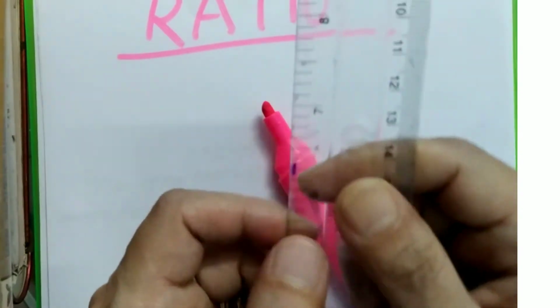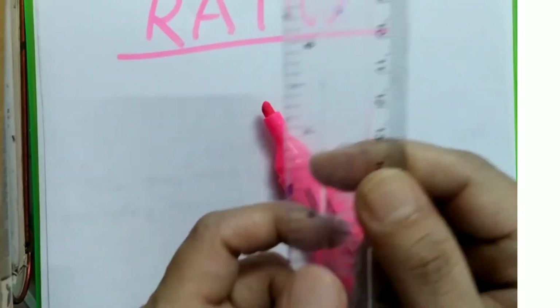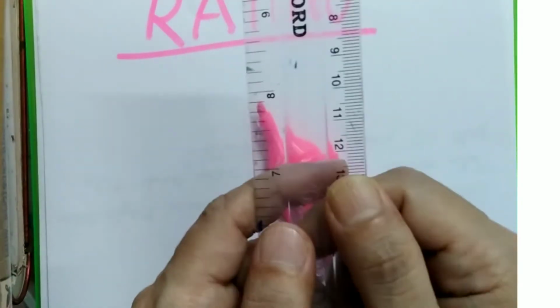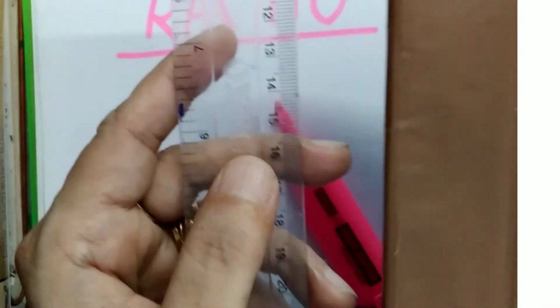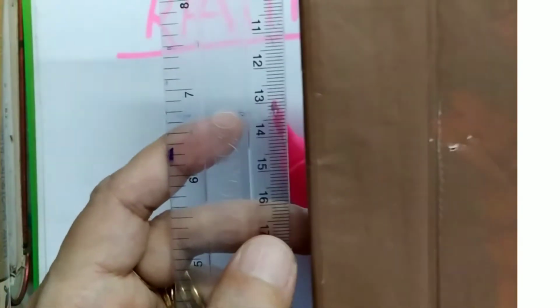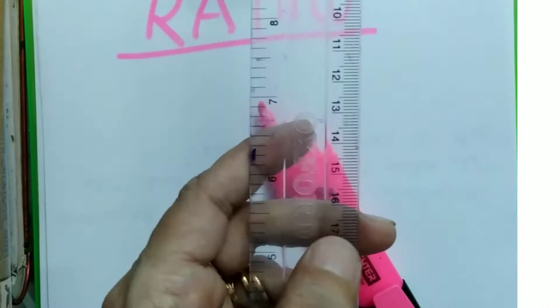What is a ratio? I think you all have found it in your earlier classes. Ratio is basically a comparison of quantities. Suppose, for example, if I take this scale, can I compare it with itself? No. For comparison, two or more things are required, we know. Again, if I take this scale and this book, can I compare one scale and one book? This time also the answer is no. We can't compare a scale with a book.